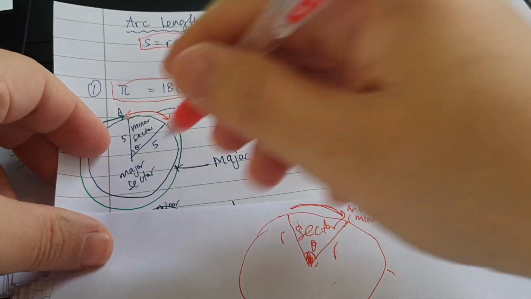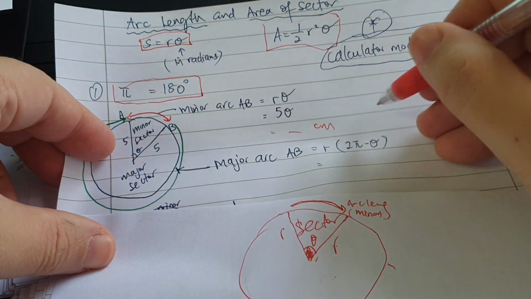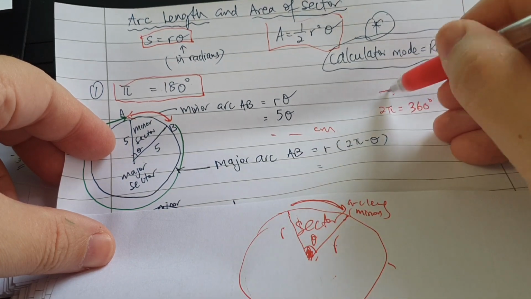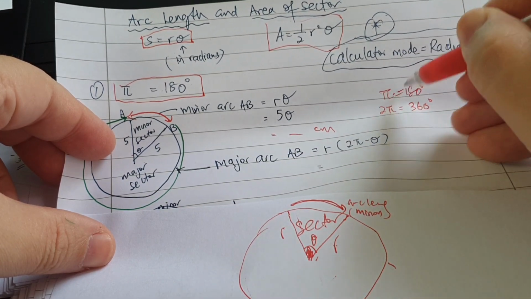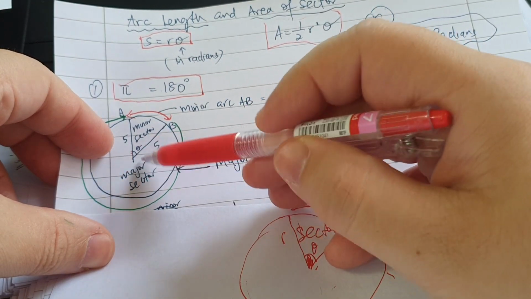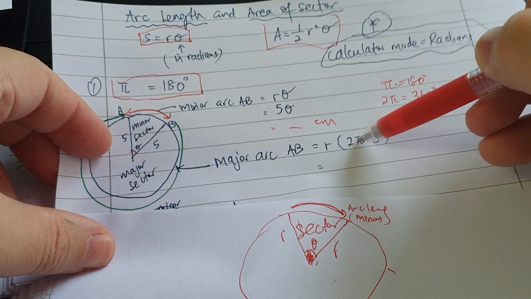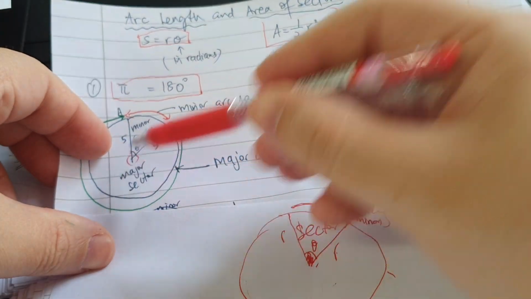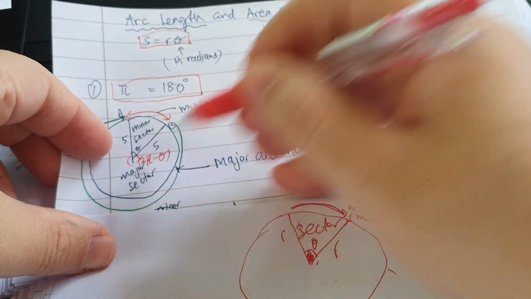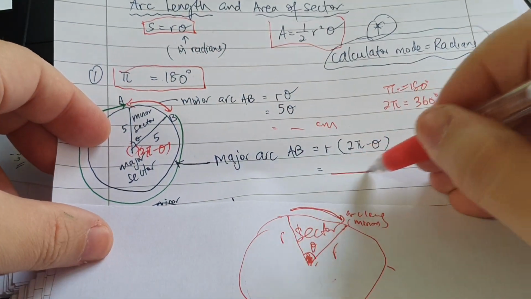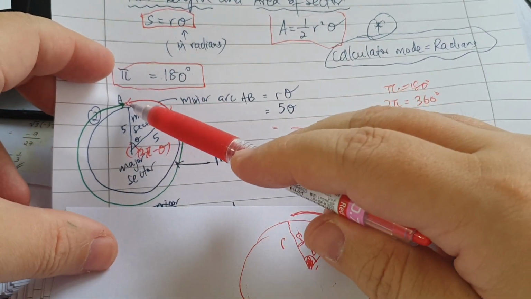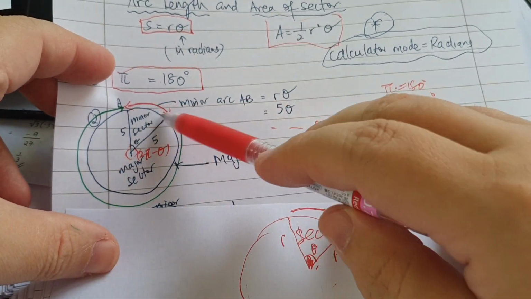Then you must know that 2 pi is 360 degrees. Pi is 180, so 2 pi is 360. So 2 pi, which is 360, minus this must be this angle. Then you can find the answer. That's how you find the minor arc and major arc. They will tell you minor arc AB or major arc AB.